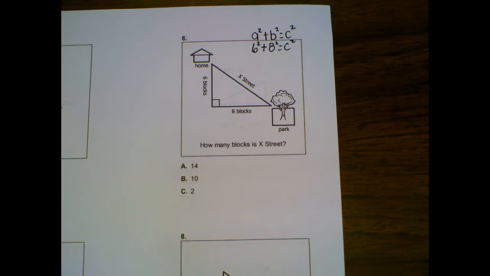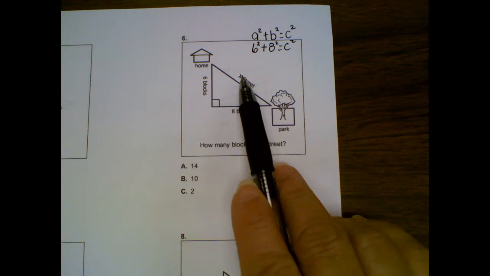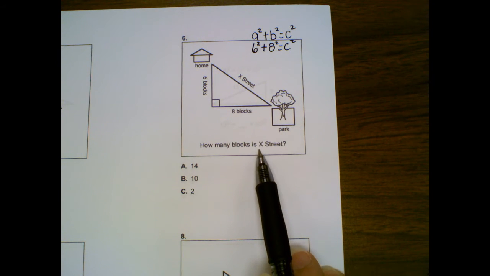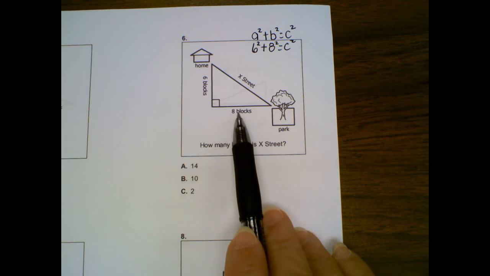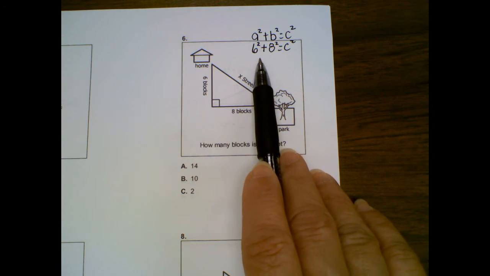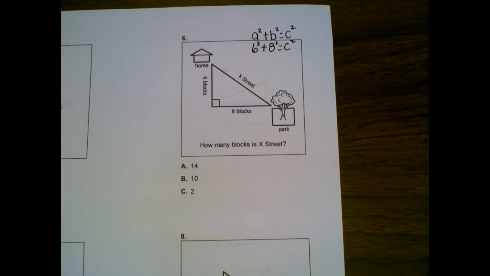For number 6, I see I have a right triangle, and I want to know the length of the hypotenuse, which is my X street. I know my two legs, my A and my B, and I've plugged them into my formula. 6 squared plus 8 squared equals C squared.